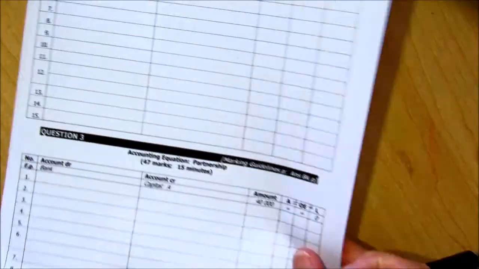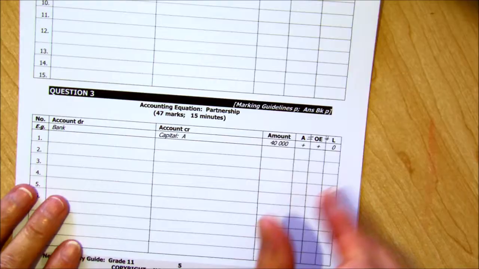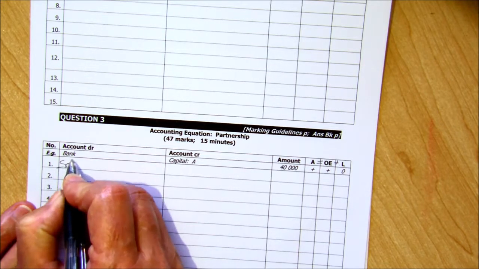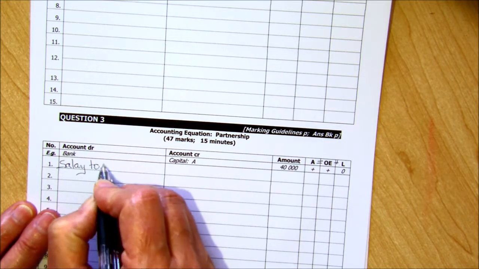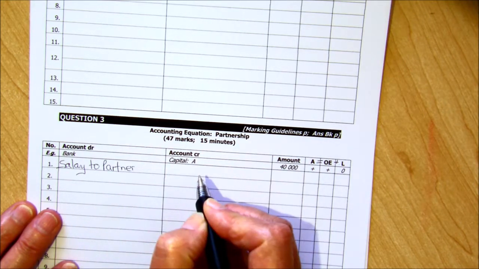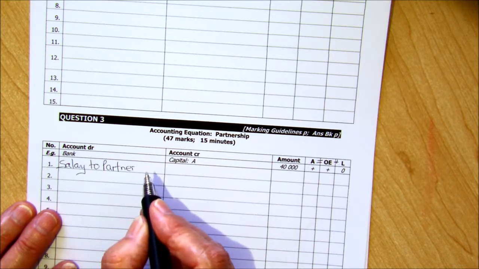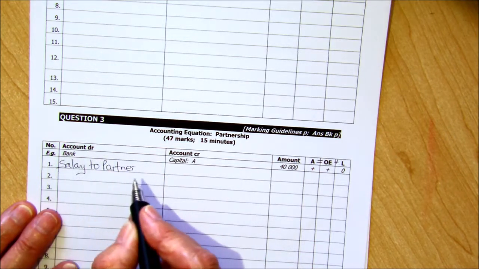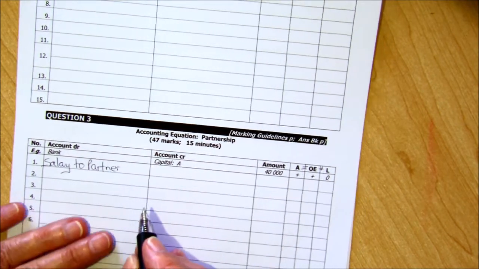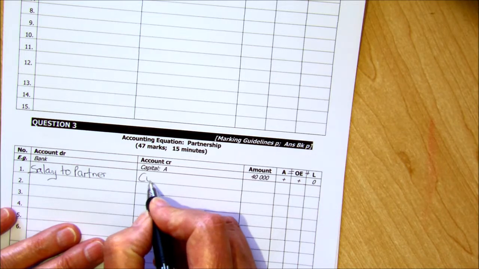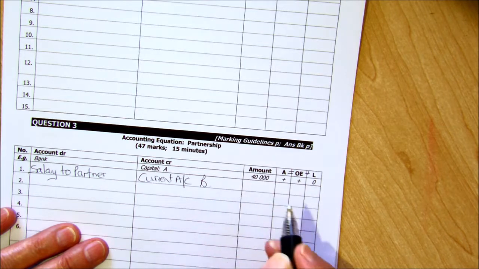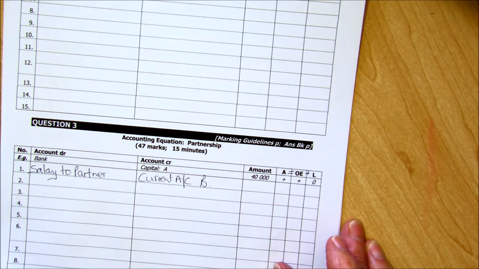Now when you come to put it in here, and this is where partnerships become different, you're going to have to debit an account called salary to partner, or you can call it salary partner B. That is the expense. It's coming out of the profit. So it's really a division of profits, but it's an expense that's going to reduce the profit, and that money is owed to the partner. So it'll be the current account of B with the amount of 540,000 here.